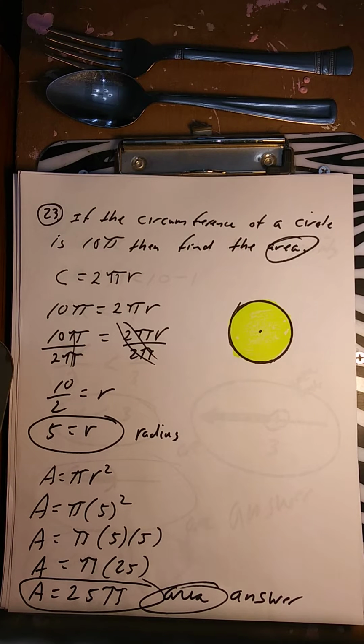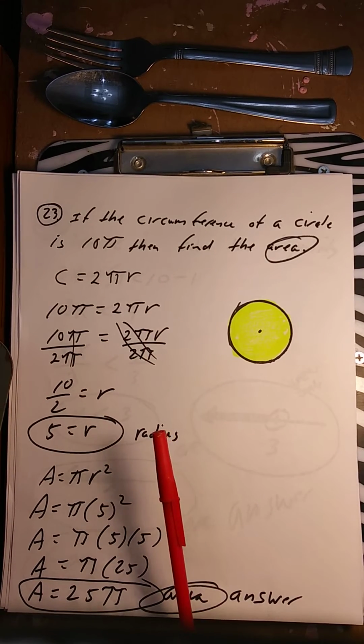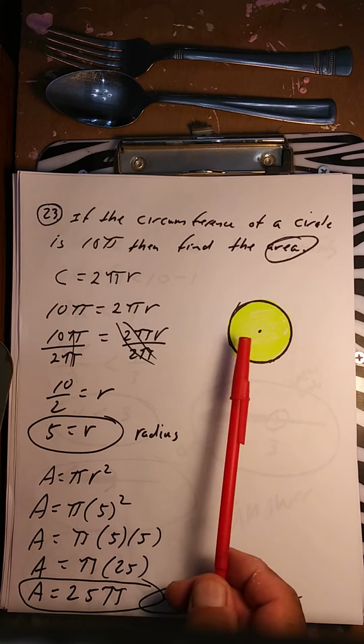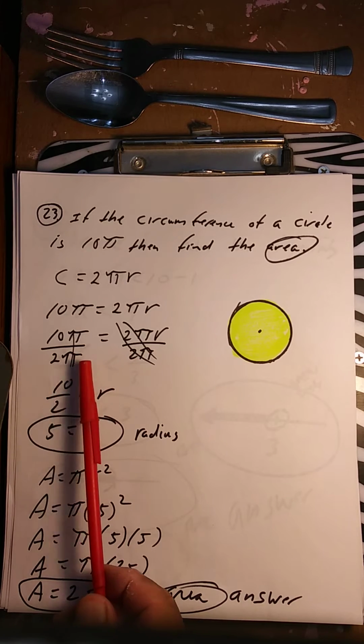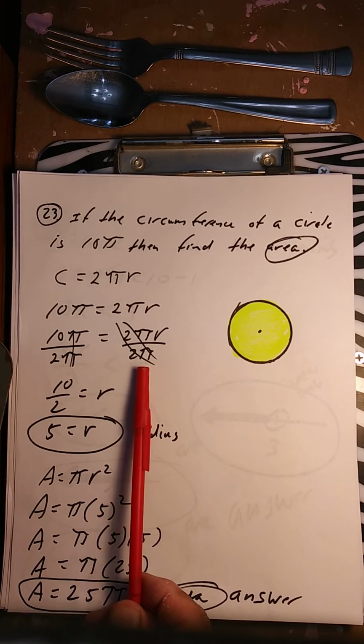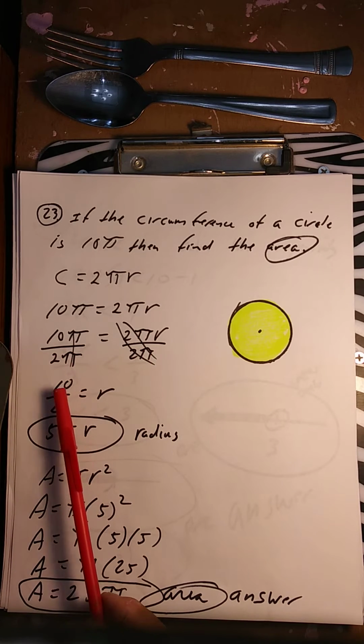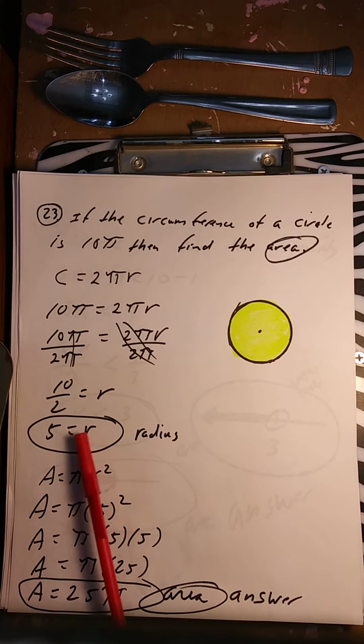All right. If the circumference of a circle is 10 pi, then find the area. Well, circumference is 2 pi r. So let's put what we know. We know that 10 pi equals 2 pi r, the circumference of this circle. So now, divide by pi, the 2 right here. But now, these are gone. But let's do this right here. 10 divided by 2 is 5. So the radius I know is 5.